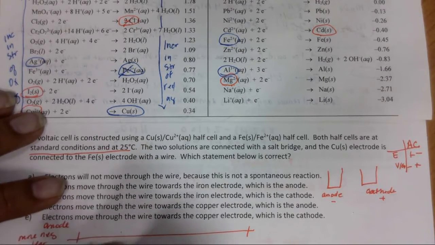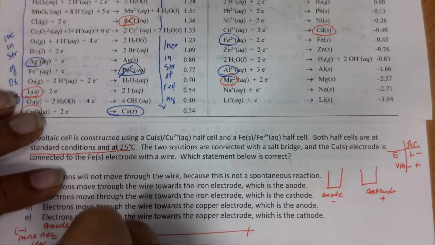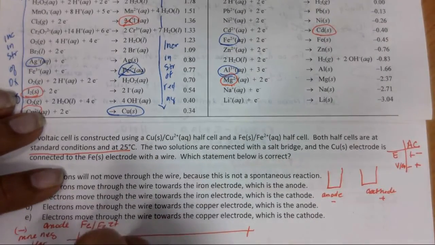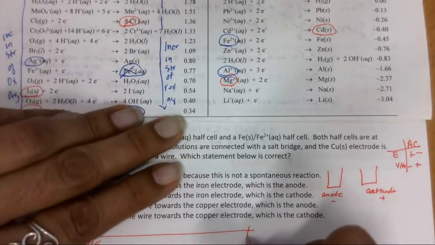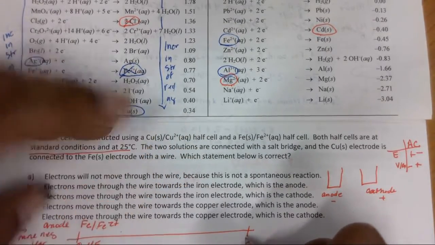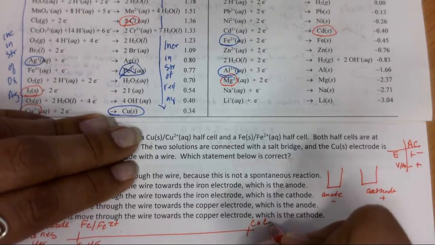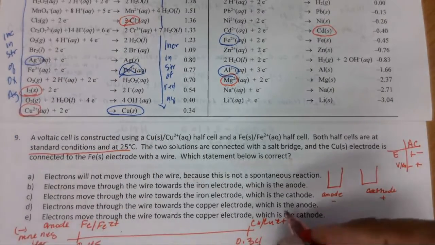This is where oxidation occurs, and this is a negative sign. And what do we have here? This is iron to iron 2+, and our value was negative 0.45. And then we have, which one is it? Copper and copper 2+, and our value here is 0.34.